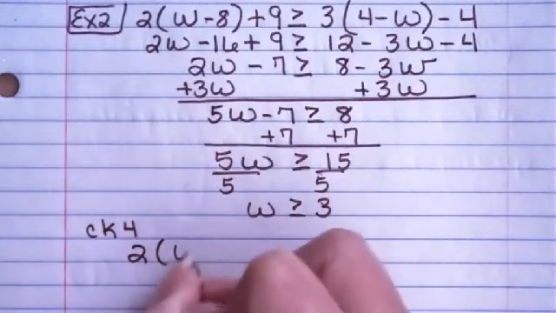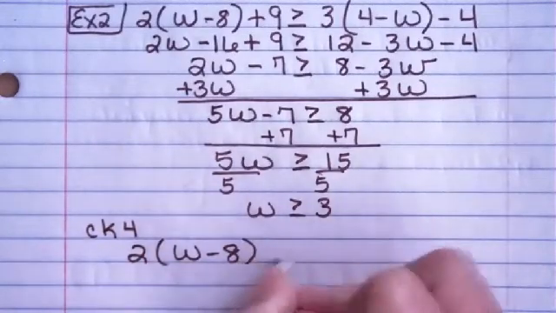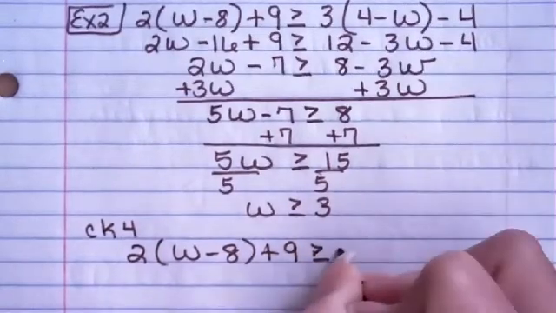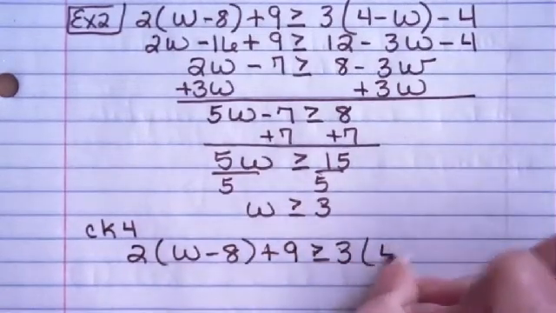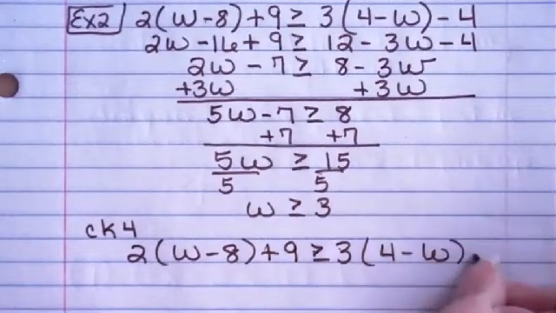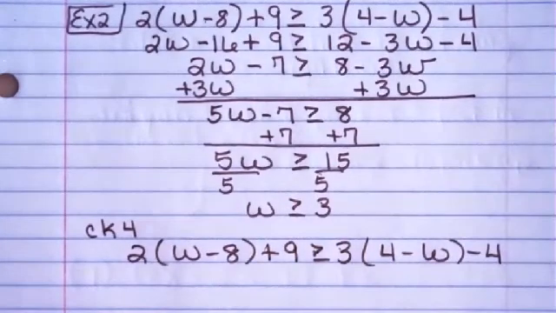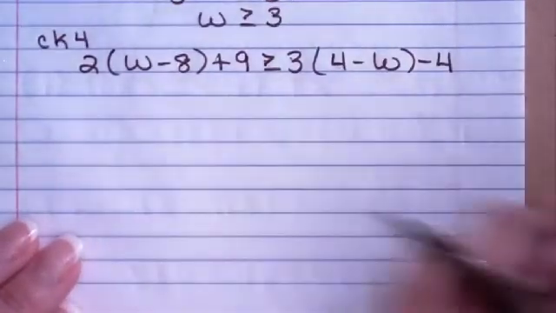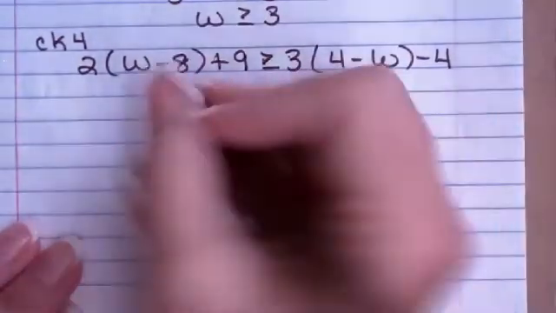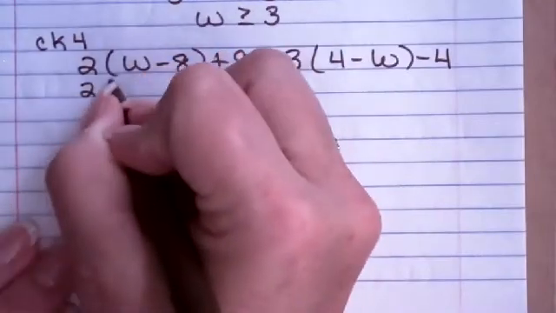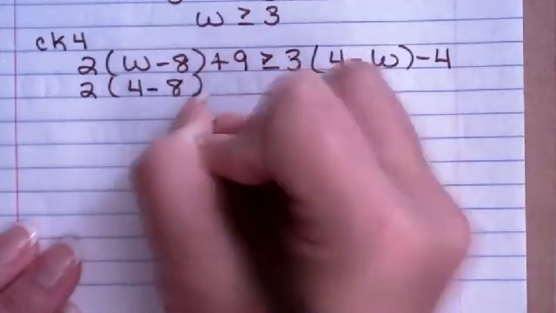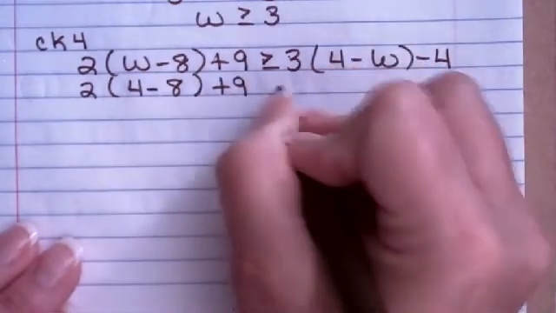2 parentheses, w minus 8, plus 9 greater than or equal to 3 parentheses, 4 minus w minus 4. Okay, I'm going to slide this up so we can see it now. And I'm going to check 4 as a possible solution. So I'm going to do 2 parentheses, 4 minus 8, close the parentheses, plus 9.